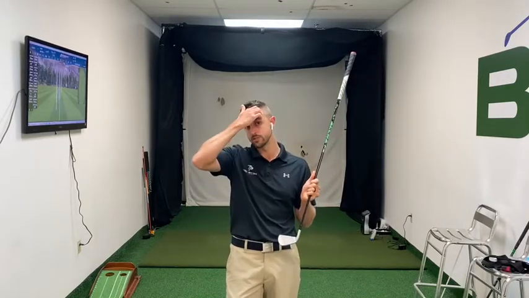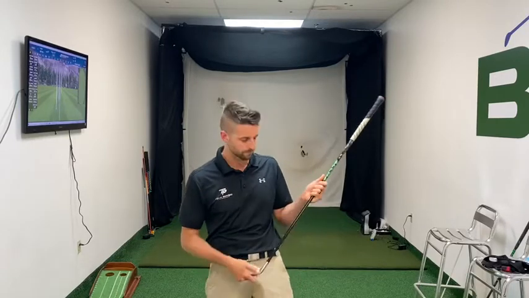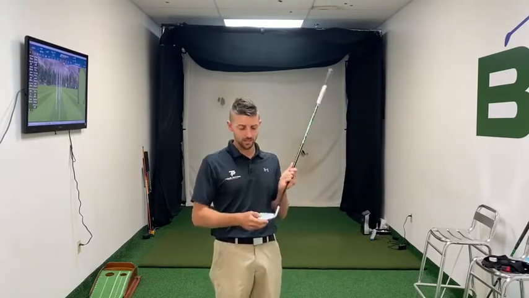But there are really two big variables that affect your ball speed relative to your swing speed. So if you're swinging 100 miles an hour, the most ball speed we should see is 150 miles an hour ball speed. That's a 1.50 smash factor that we're looking for. So what affects that is where you hit it on the club face.